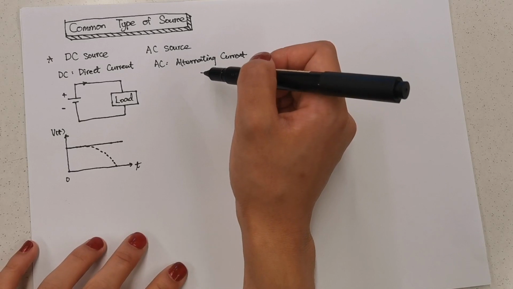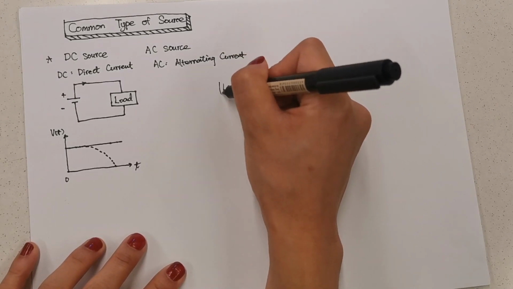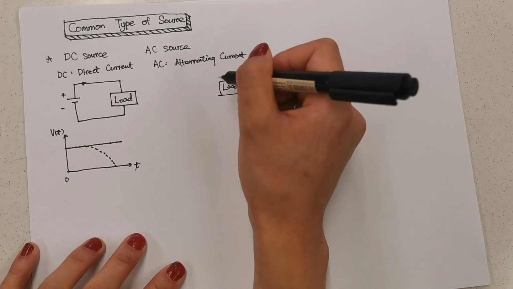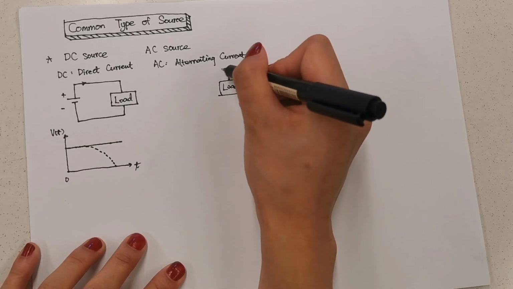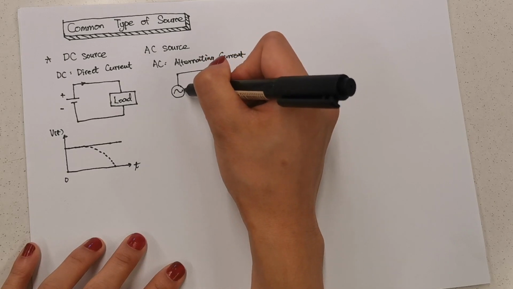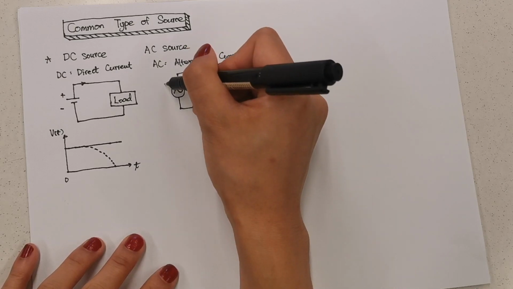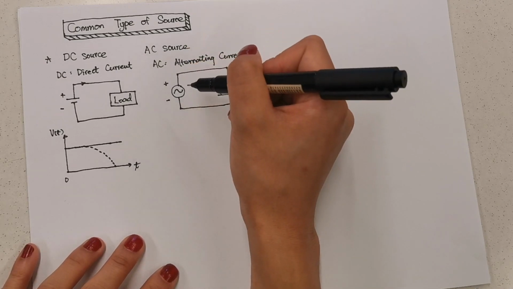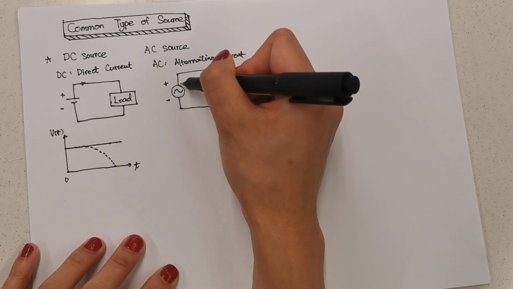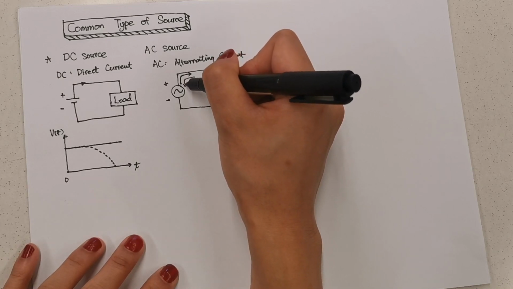However, in an AC circuit, if we plug a load onto an AC source, and we name this side as positive and this side as negative, then our current sometimes flows in the positive way and sometimes flows back.